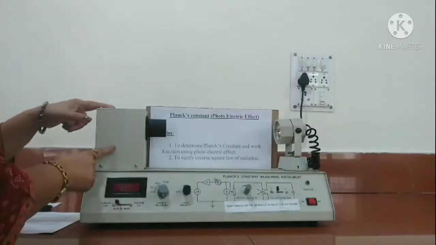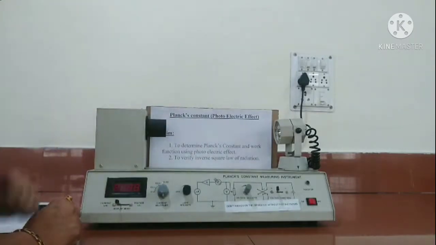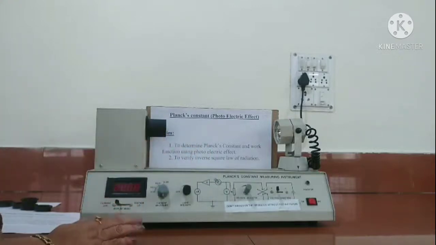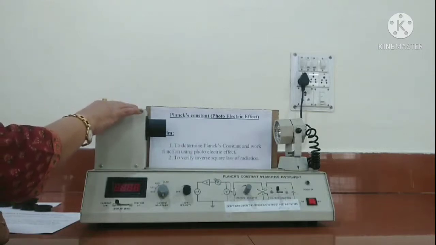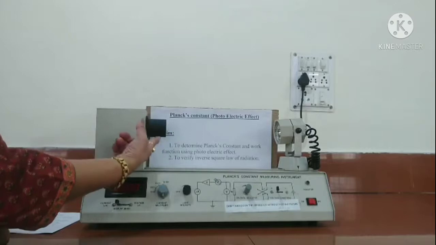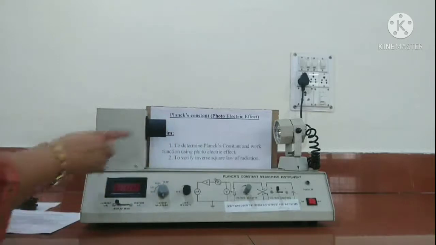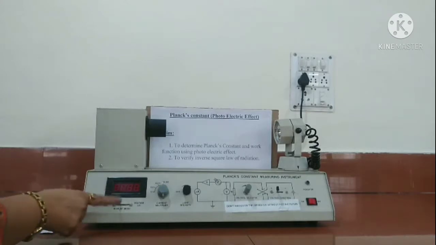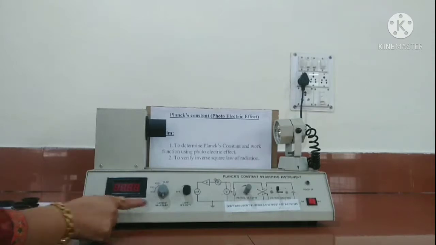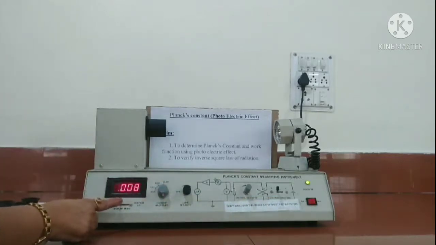So this is our experimental setup. We'll know about the setup, and then we will see how to perform the first part of the experiment. So this is our photosensitive device. A vacuum photo tube is kept inside it, which contains a photosensitive material, and this is the option given for applying the filter. Whatever filter we apply here, only that frequency is allowed to fall on that photosensitive material. This is a display unit. We can display current as well as voltage on this unit. If the knob is on the right hand side, it displays voltage, whereas if the knob is on the left hand side, it displays the current.